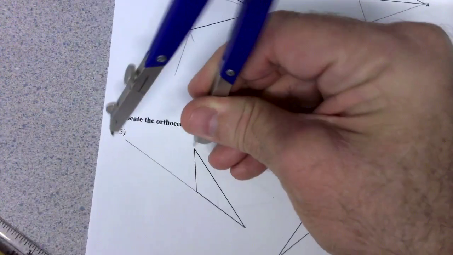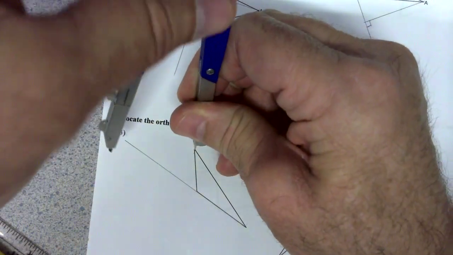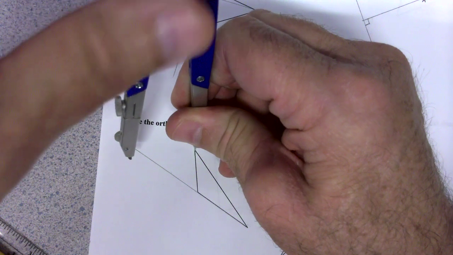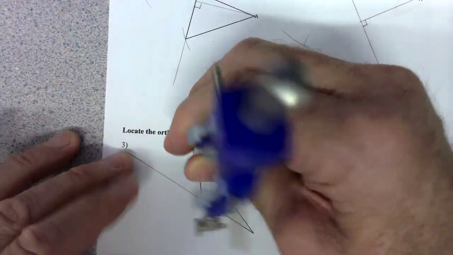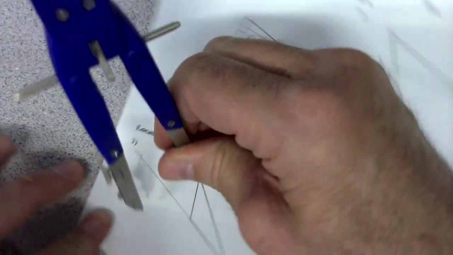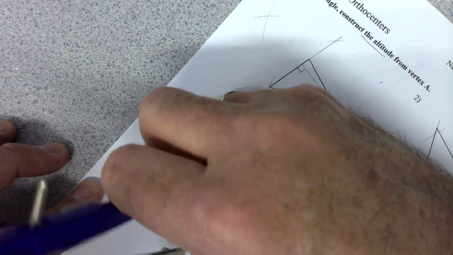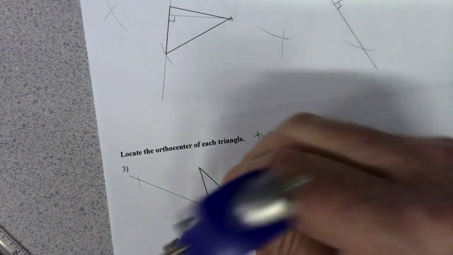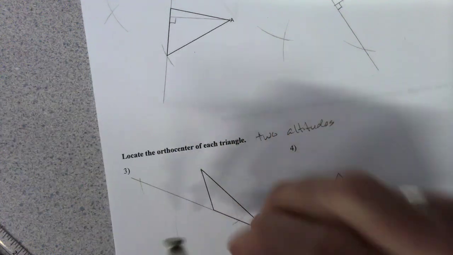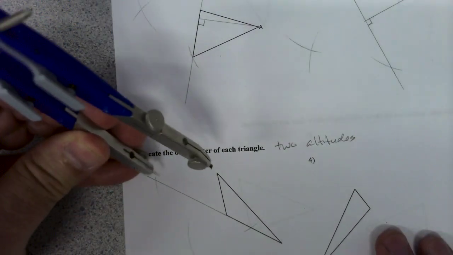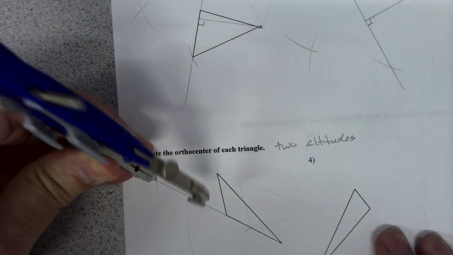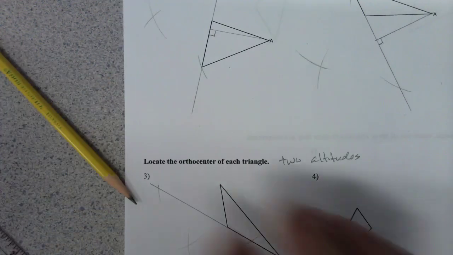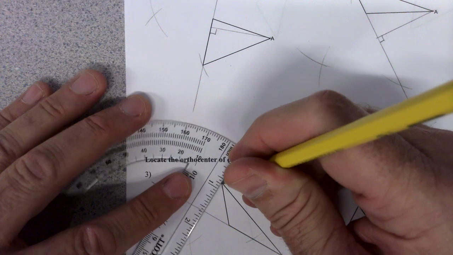and I don't need to have it so big. I can definitely make it smaller, and it will hit there and there, so that's good. So I'll make a mark there, I'll make a mark there, switch, make a mark below, and switch, and there, and now I've got one altitude ready to draw from this one to here.